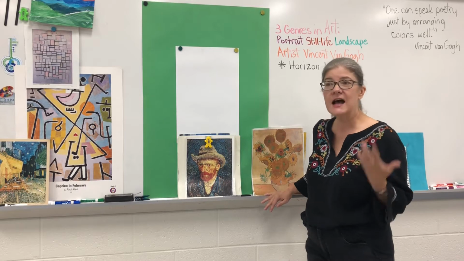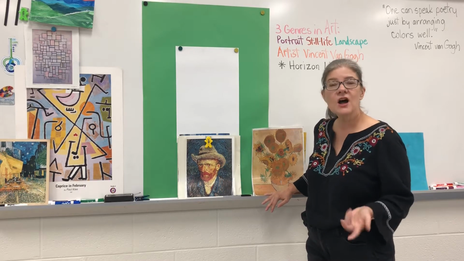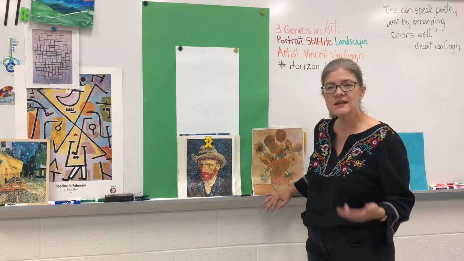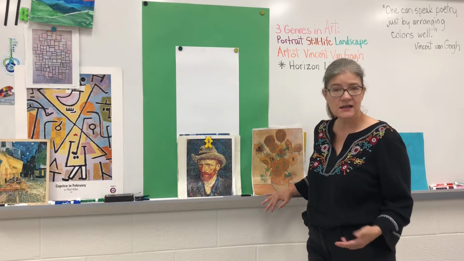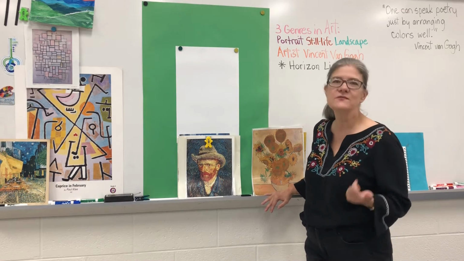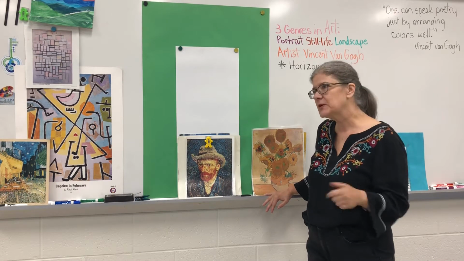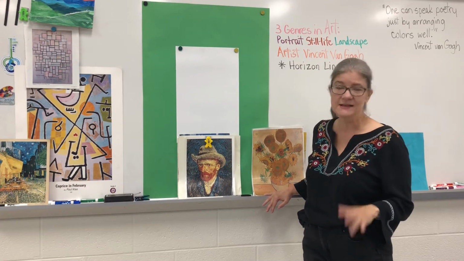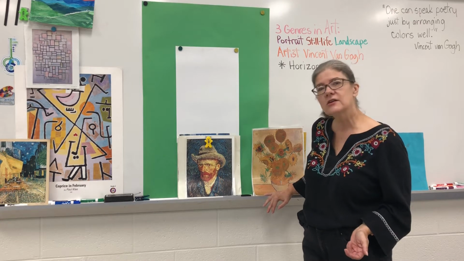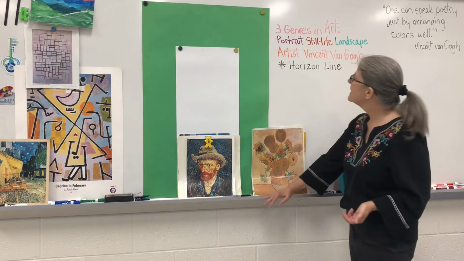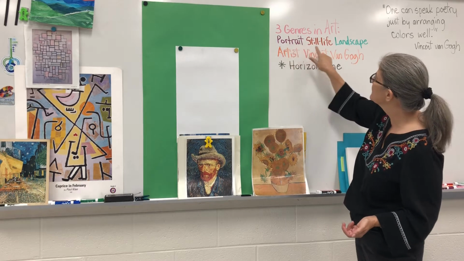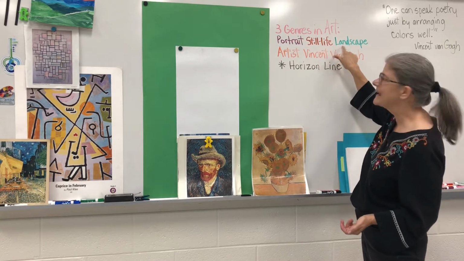We have different kinds of movies. We have comedies and adventures. Those are genres in movies. We have genres of music too. We have pop and rock and country and gospel and alternative and all kinds of music. So genre just means group. There are 3 main groups, and here are the words: portrait, still life, and landscape.